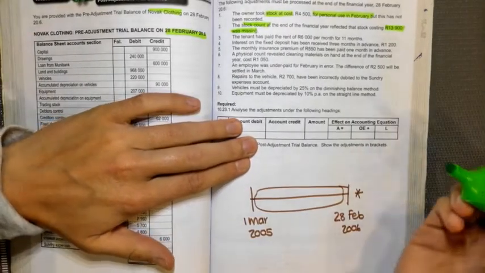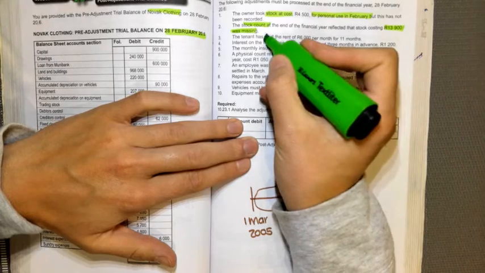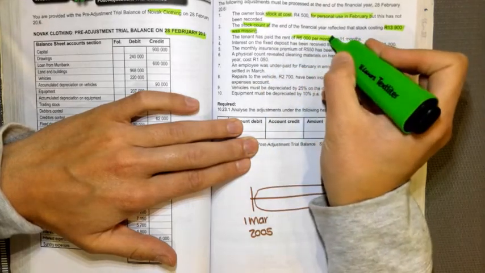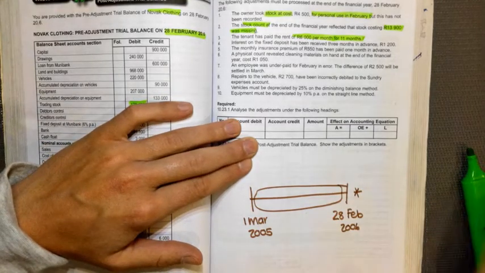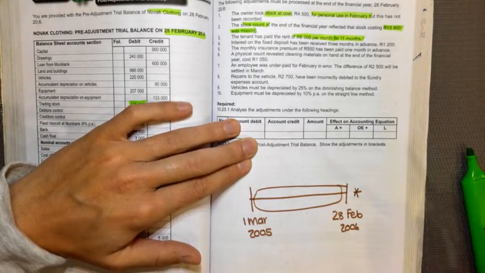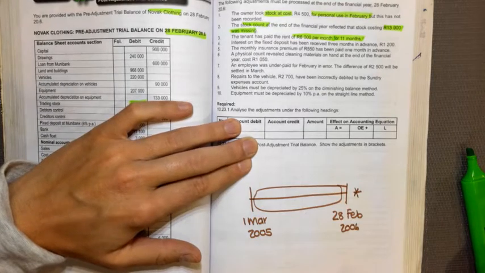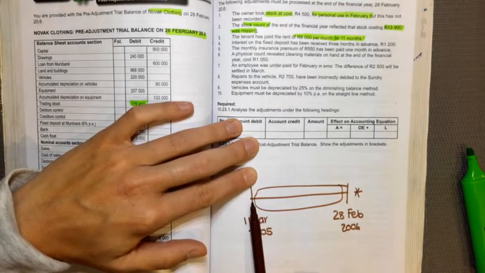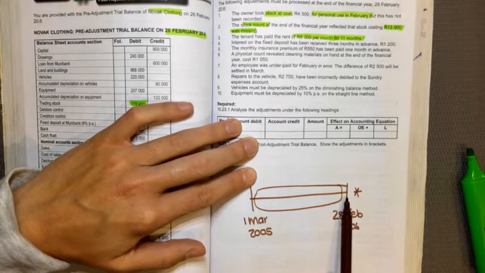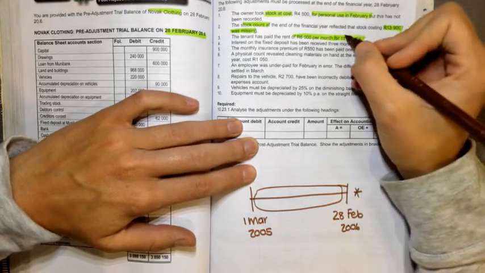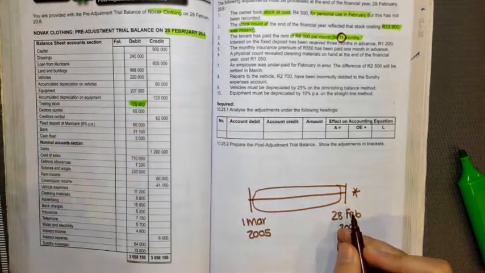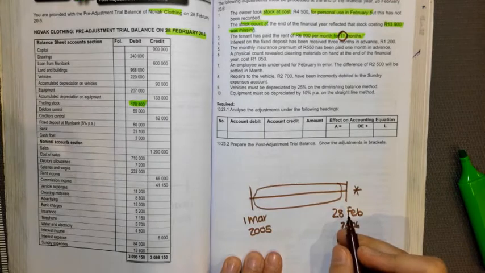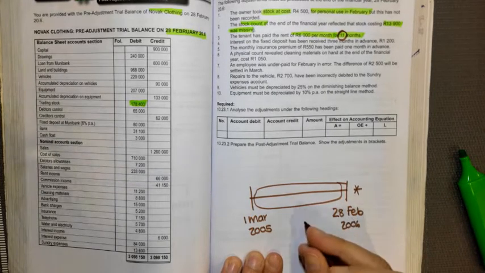Next up, it says the tenant has paid the rent of 6,000 Rand per month for 11 months. Okay, so they don't say a lot here. What you must then assume is that the tenants have rented the property for the full financial year. The problem here is that the tenants only paid for 11 out of the 12 months, which means 1 month is missing. Okay, if something is missing, we have to add it in.